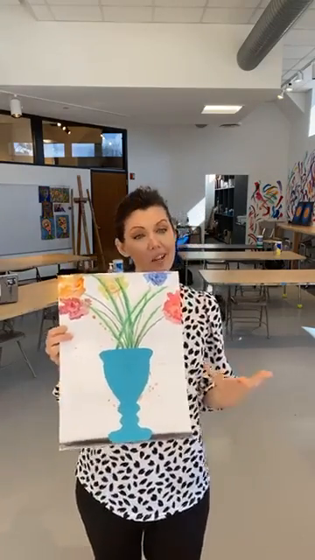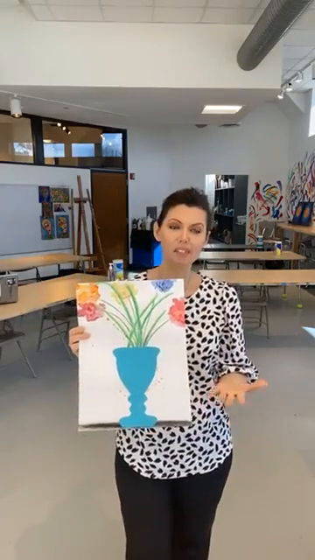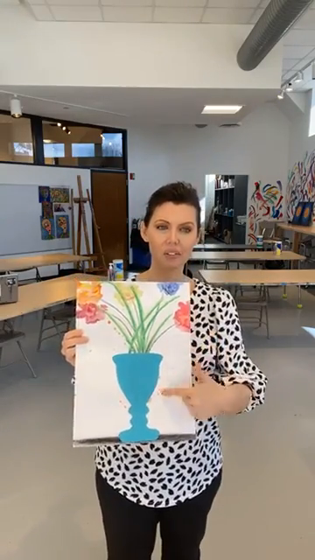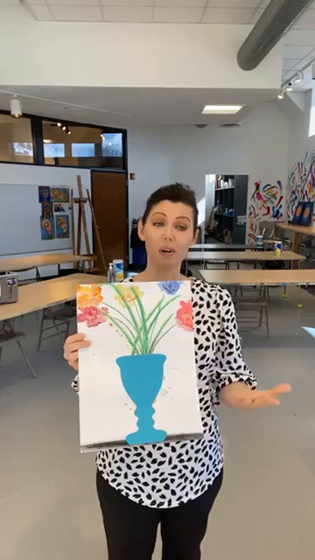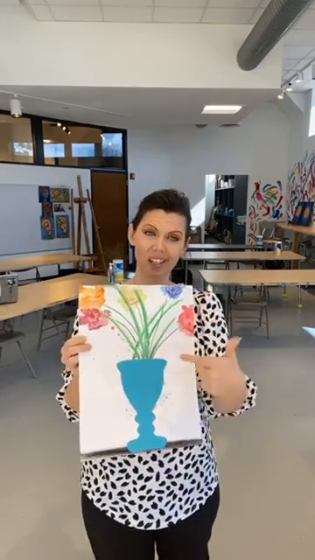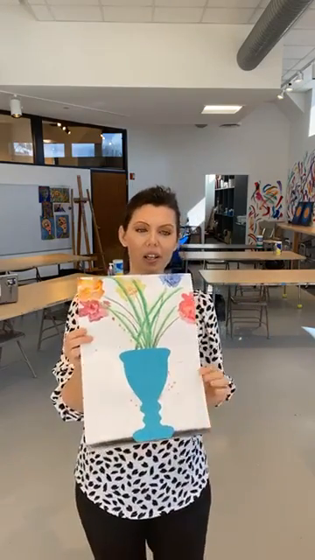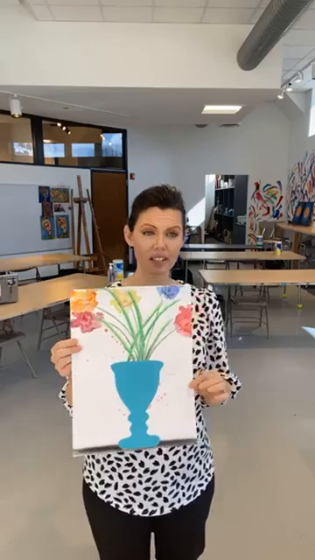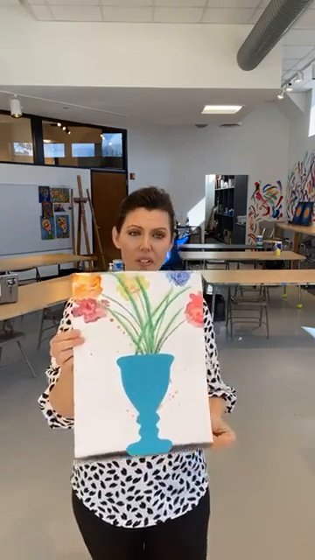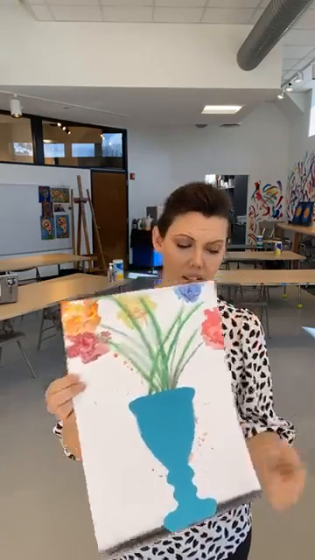And I wanted to make something that resembled functional pottery, so I created a vase. And I thought, well, if it's functional, we have to have something in the vase. So we made these fun watercolor and oil pastel flowers. So this is going to be the project we're going to work on today.